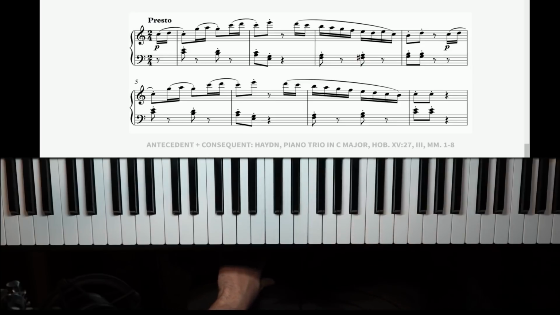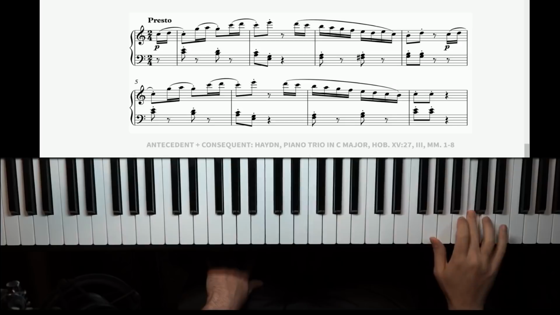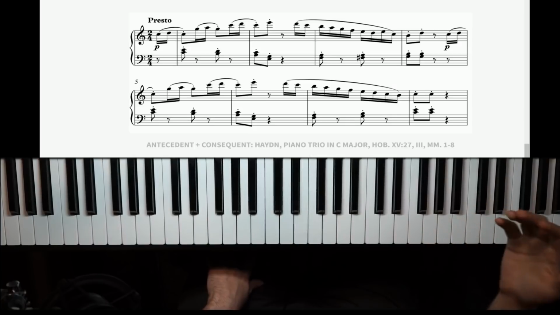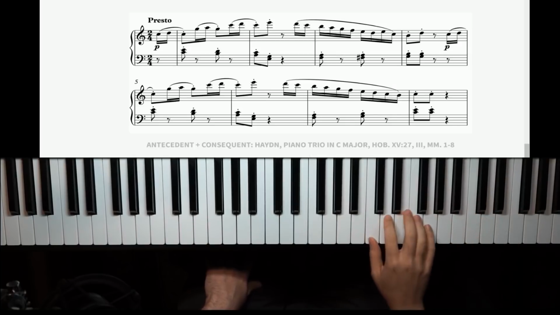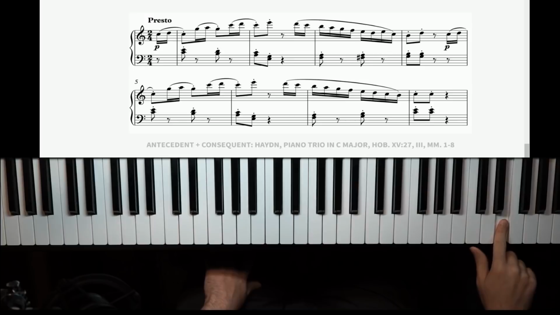And just see how at the very end it changed just a little bit. So you have this 2.5 measure setup, and then a little bit of a rest. See how that has a rising sound, and you can actually see the notes going up that way.